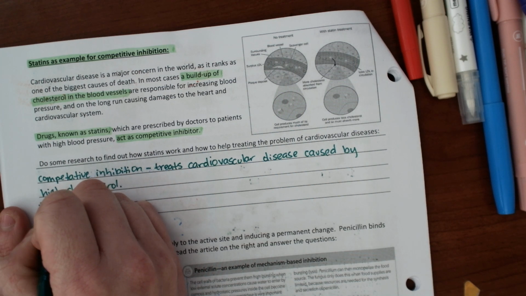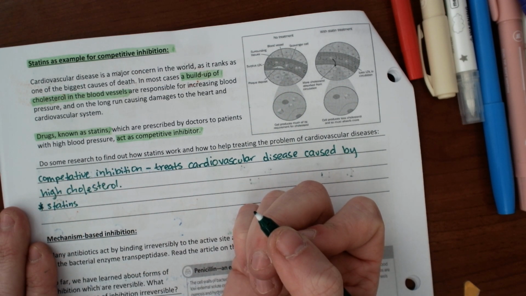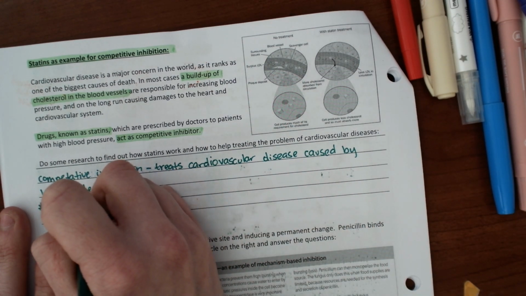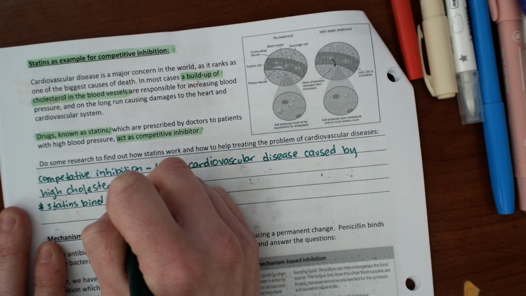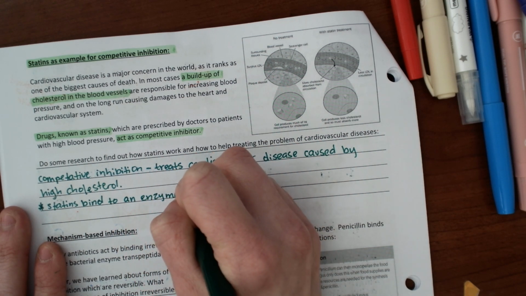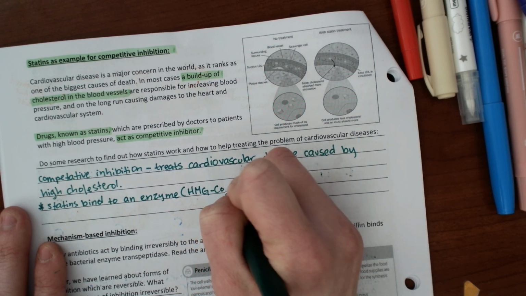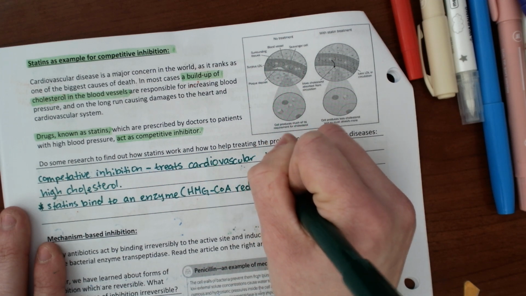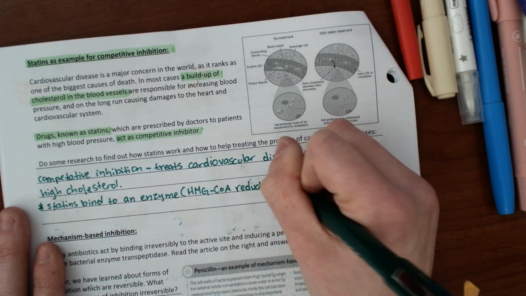So statins, did I spell statins right? Yes. It looks too much like Stalin, and so it's goofing with me. Sorry. Statins bind to an enzyme, specifically HMG CoA reductase, if you were curious, that naturally synthesizes or makes cholesterol.